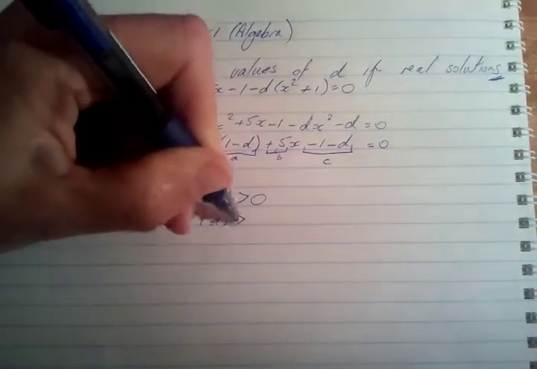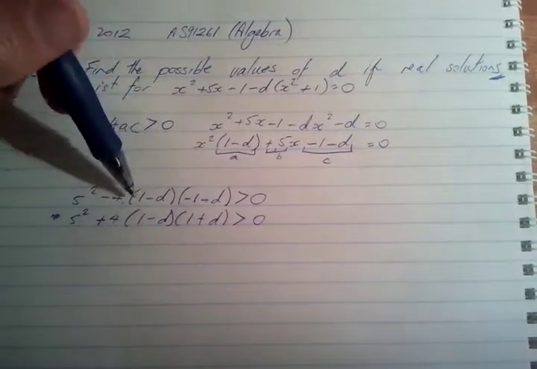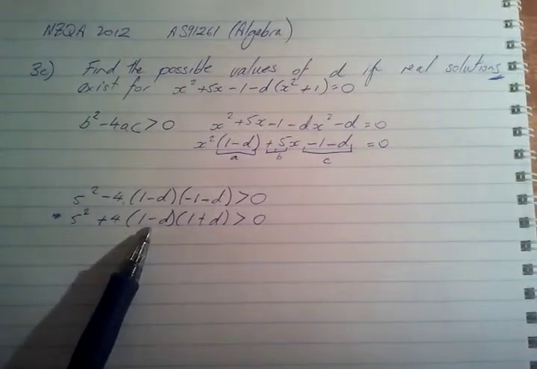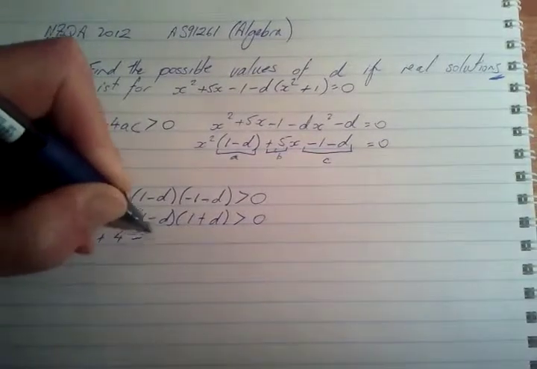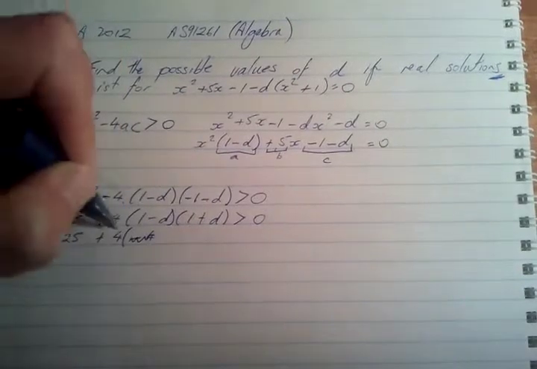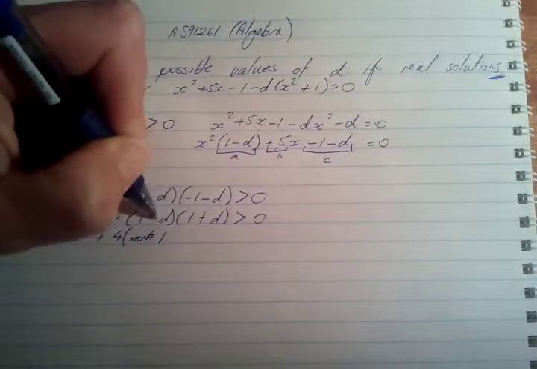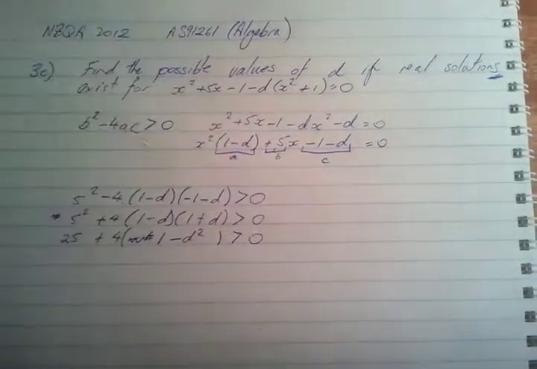Now if you didn't see that, that would be fine. It just makes some of the algebra simplification a little bit more tricky because you have to worry about your negatives and positives and slipping on a sign. Obviously we'll still have to here because there's a negative, but we've reduced the possibilities. So we have 25 plus 4 times (1 minus d squared) being greater than 0.